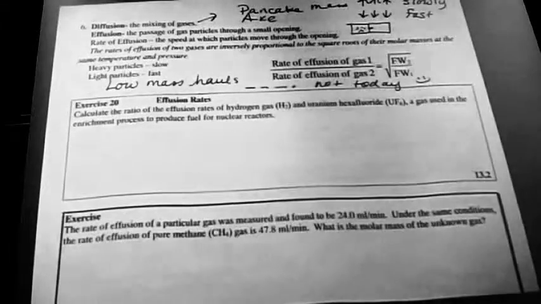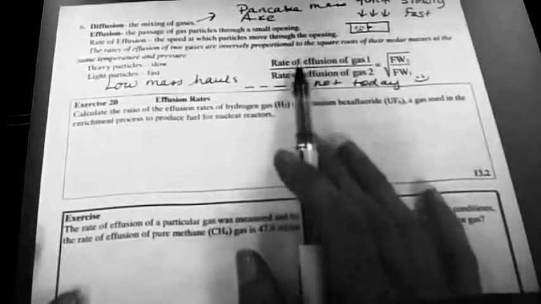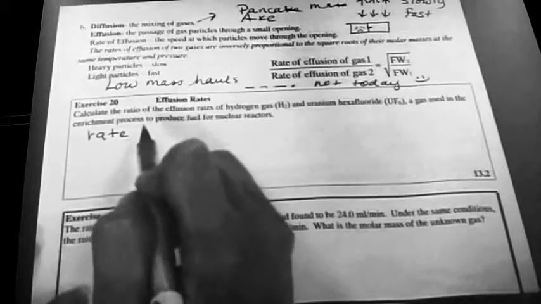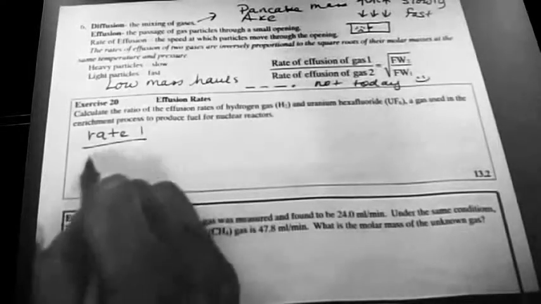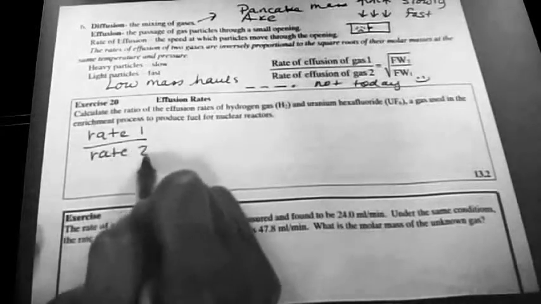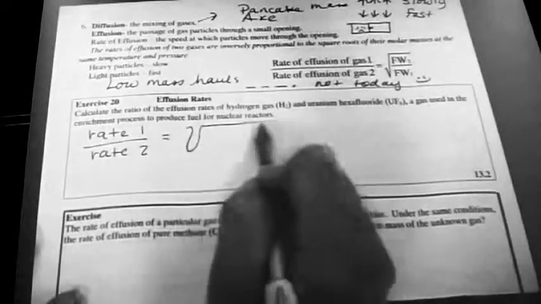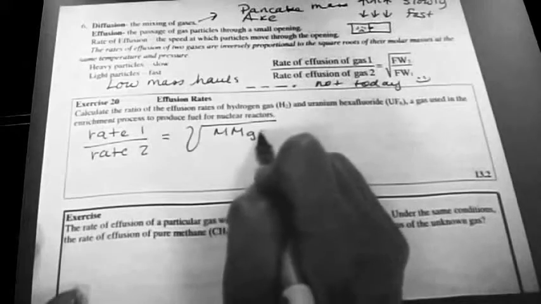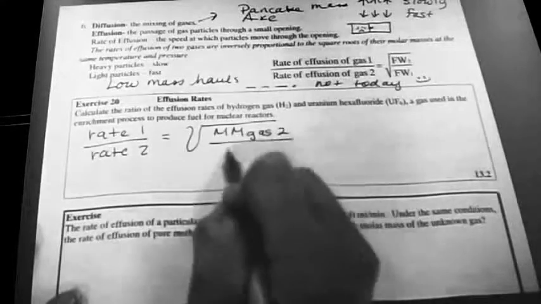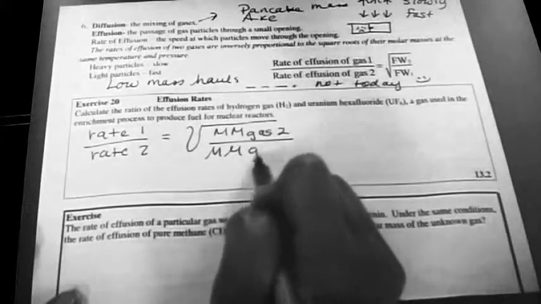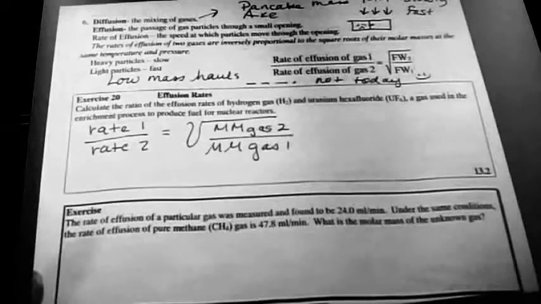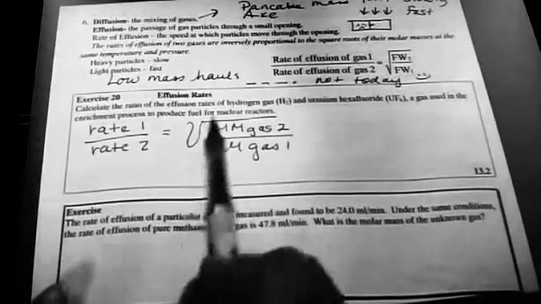So, here is the way we do this. The rate of one gas over the rate of the second gas is equal to the square root of the molar mass of gas 2 over the molar mass of gas 1. Hey, did you see they flipped? Got it? They flipped!